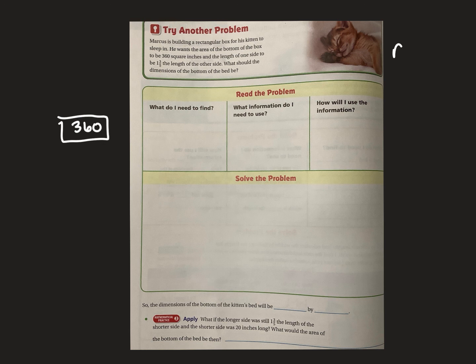And then also over here, I know the area equals length times width. My area needs to be 360. What else do we know? The length of one side needs to be 1 3/5 the length of the other side. So it's going to be bigger. It's 1 times and then some times one side.